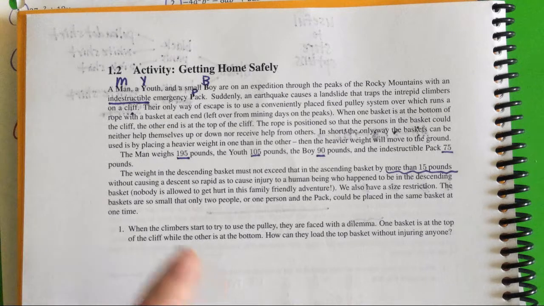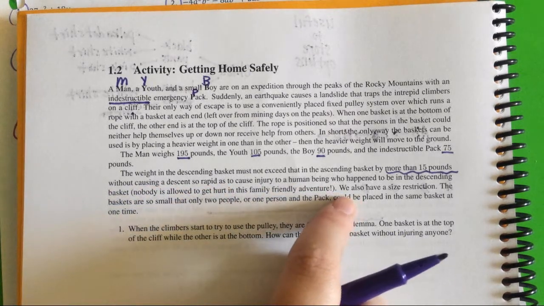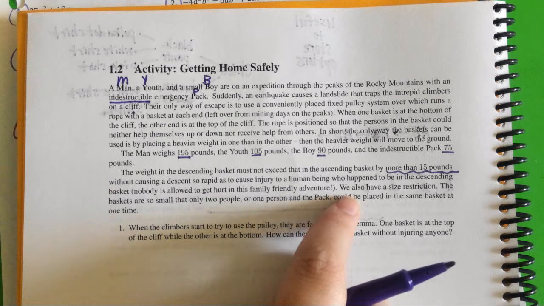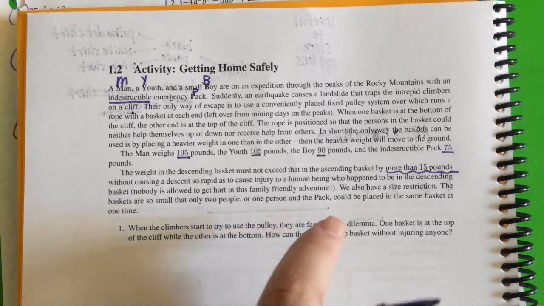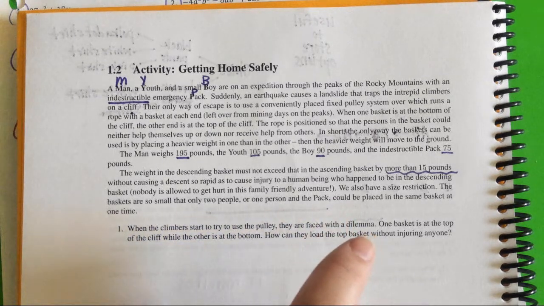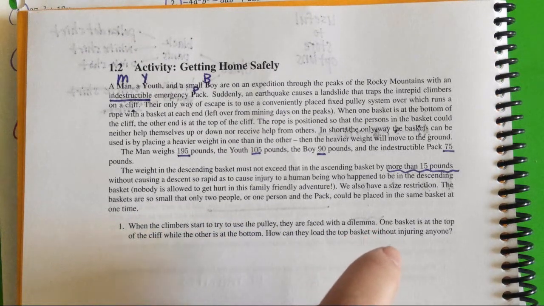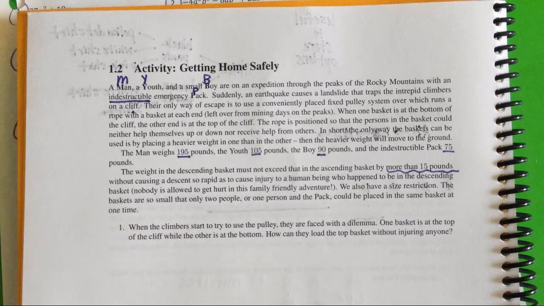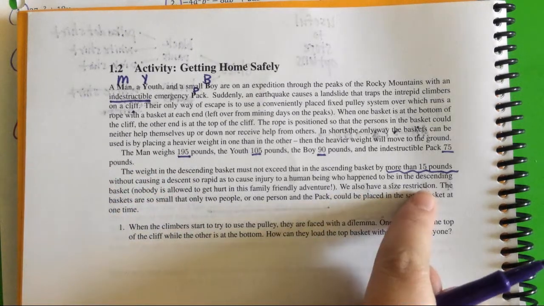Okay, and then it says we safely have to have a descent so that no human being is hurt. Do we have 4 human beings today? We have 3 human beings, and so no one gives a rip about the pack. So if you throw the pack down at the beginning or at the end, no one cares about the pack. It's okay with the pack, but you can't just throw the boy down without there being only a 15-pound difference in the other basket. Okay, so we also have a size restriction.